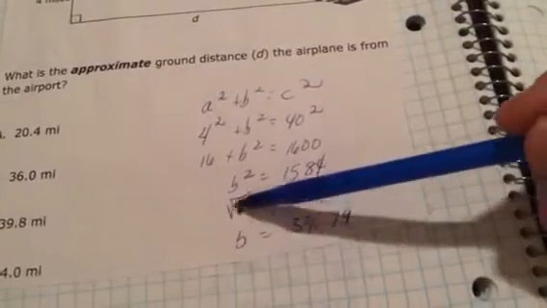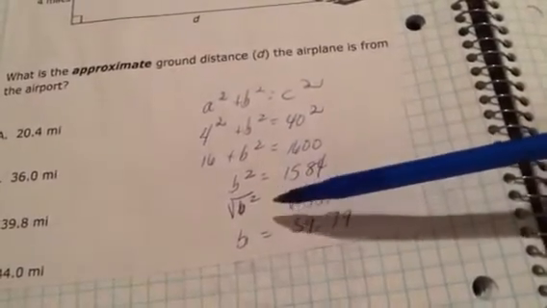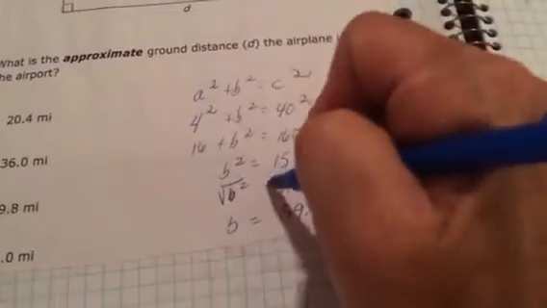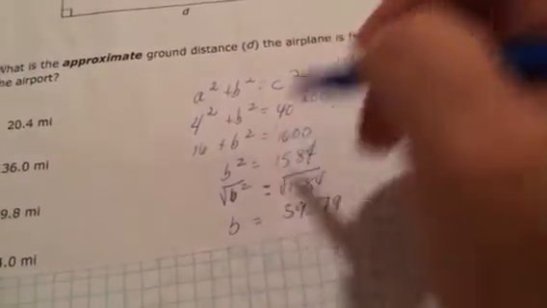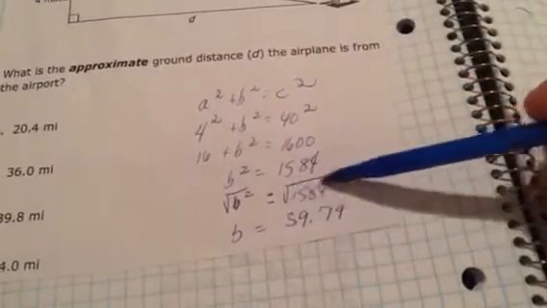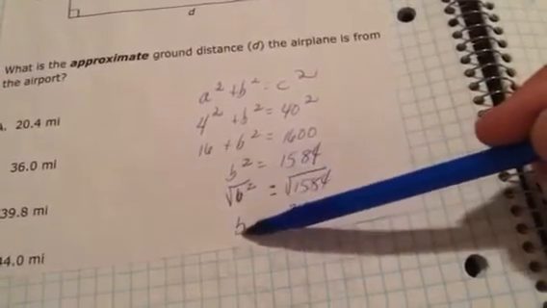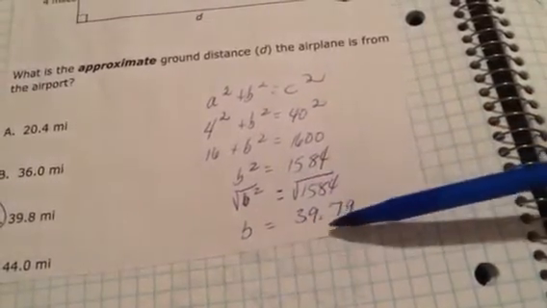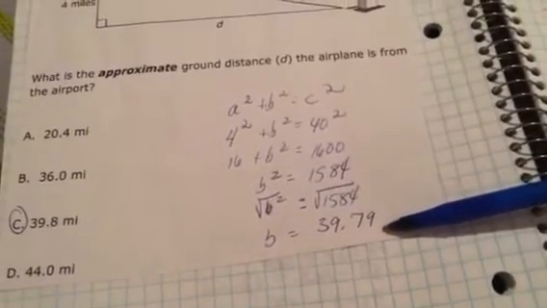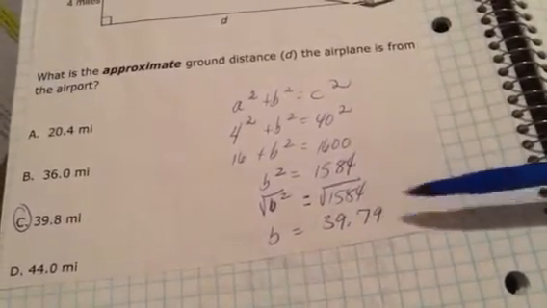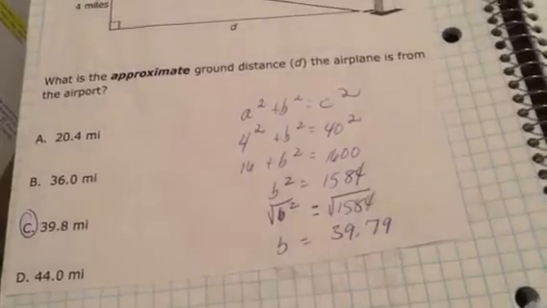So right here we need to take the square root of b squared, and whatever we do to one side of the equal sign, we need to do the other. So now we're going to take the square root of 1584. When we do that, we get b all by itself, and that equals 39.79, which would round to 39.8, which was answer C.